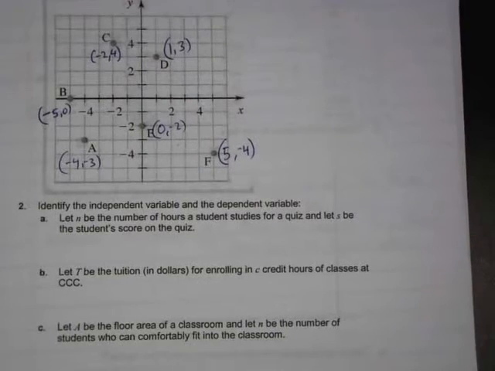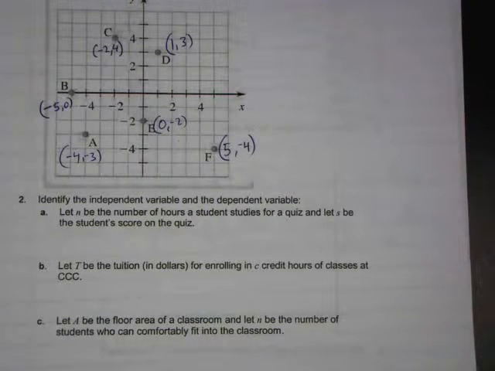Okay, problem 2 says, identify the independent and dependent variable. A is, let N be the number of hours a student studies for a quiz, and let S be the student's score on a quiz. Okay, so you guys are students. What are you going to know? Are you going to know how many hours you study? Yes. Or do you know your score? You're going to know how many hours you study. So which one is that? Independent. That's the independent. So N is the one you're going to know.